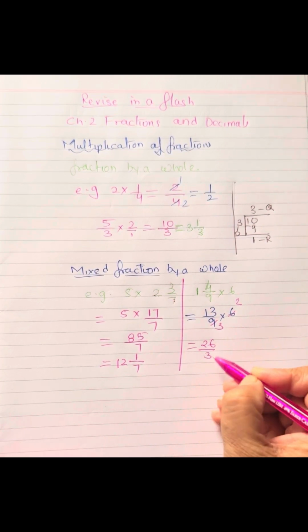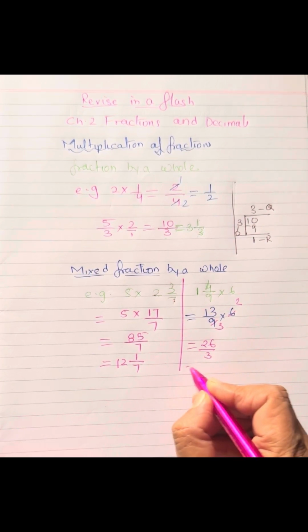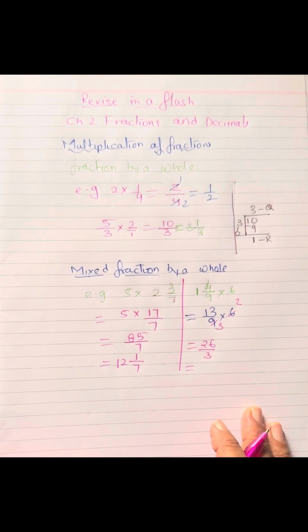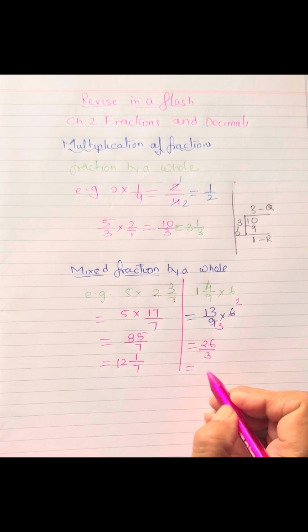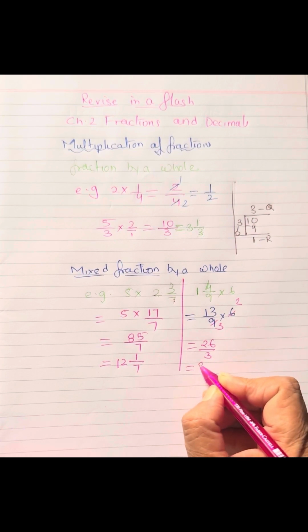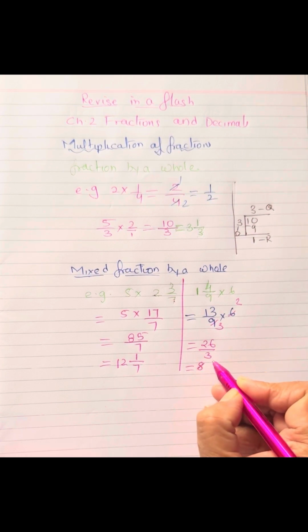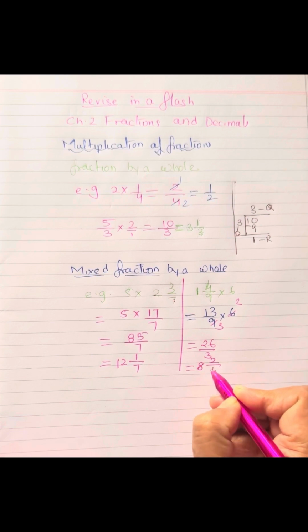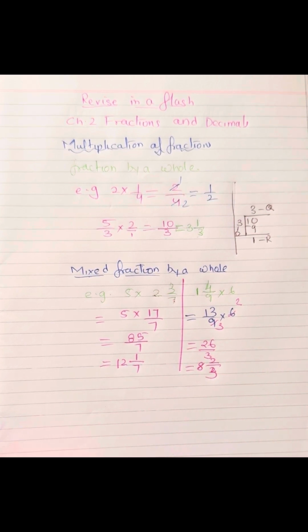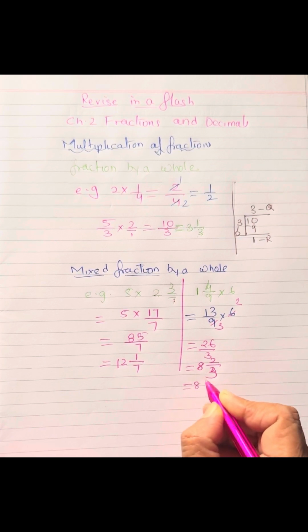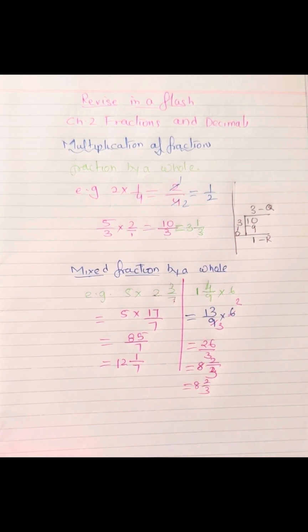So you get 26 upon 3, which is an improper fraction. Again convert it into mixed form. So now you should think for the table of 3. 3 eights are 24. So 26 minus 24, so the remainder will be 2 upon 3. So your final answer is 8 whole 2 upon 3. This is your answer.